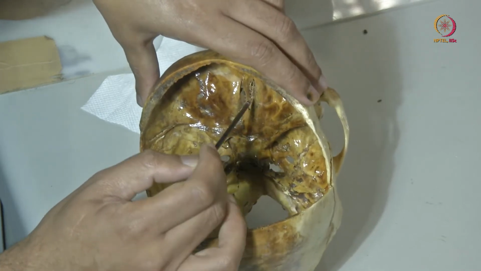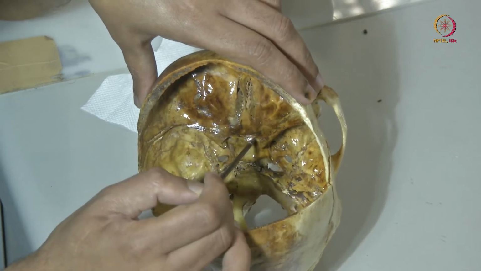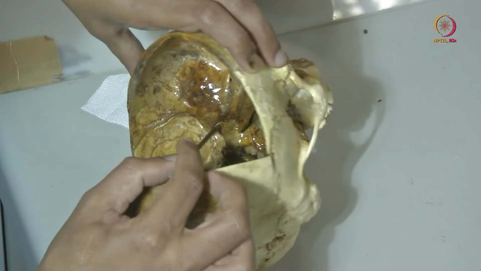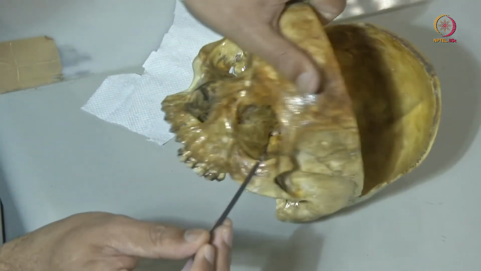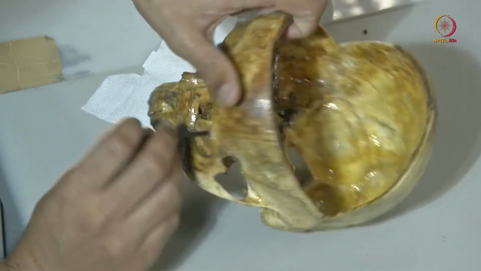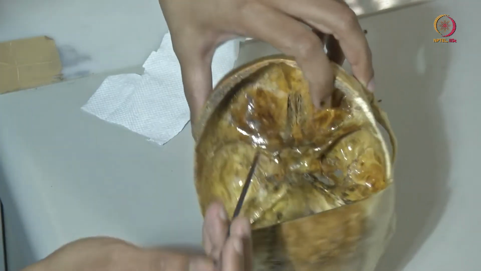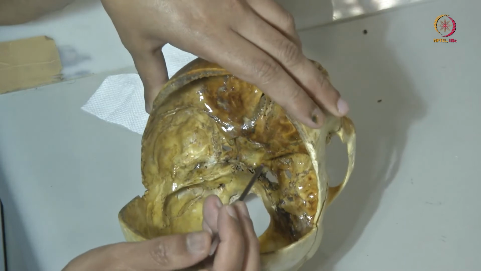The second nerve is behind olfactory. So, that is this part, where I showed you earlier. This is the optic canal. So, that is the second nerve, the optic nerve. Now, the optic nerve is purely sensory.